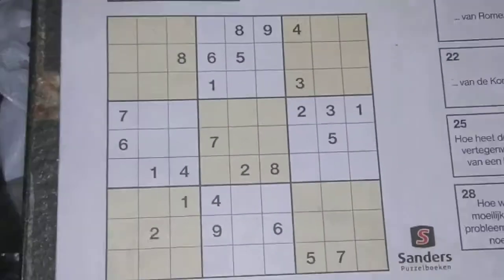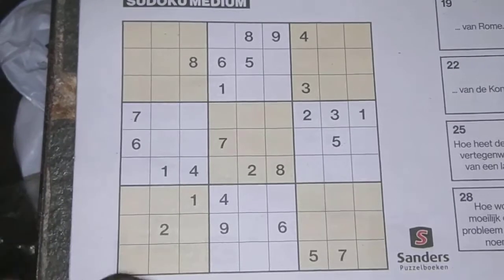Yes, we have here a regular Sudoku, a medium Sudoku.